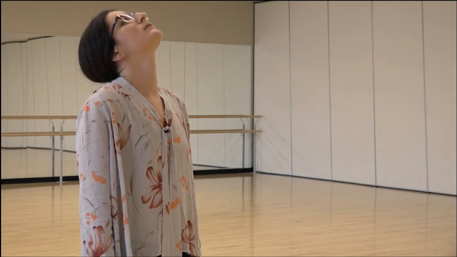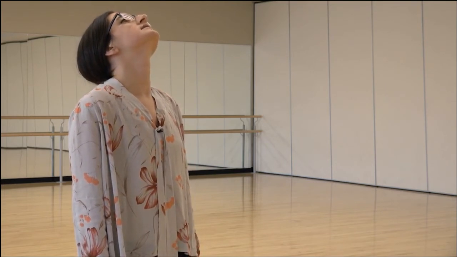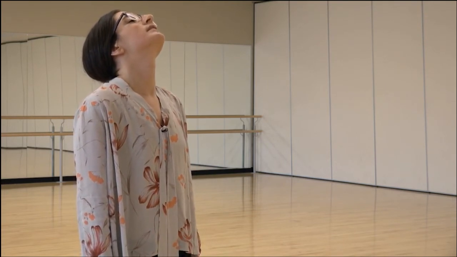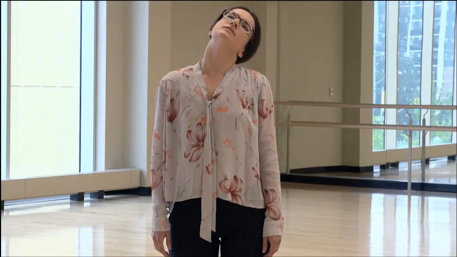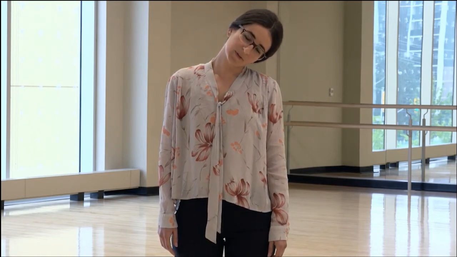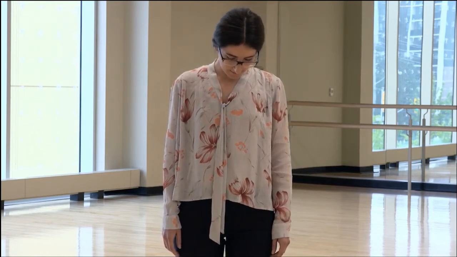Allow your head to fall backwards. Noticing a new location of sensations. Upper neck, lower neck, shoulders. Allowing the head to fall gently towards the left. And whenever you're ready, allowing the chin to come back to the chest.